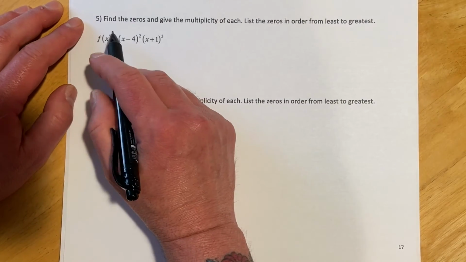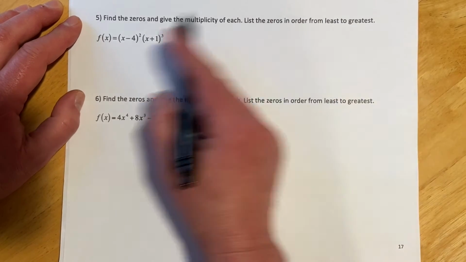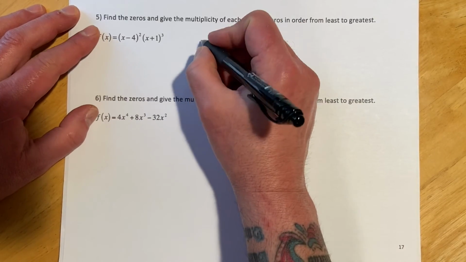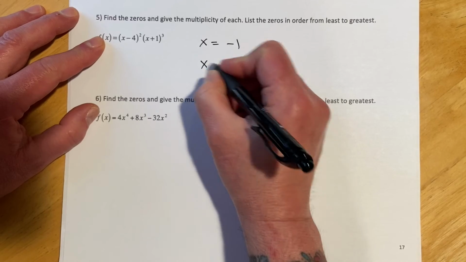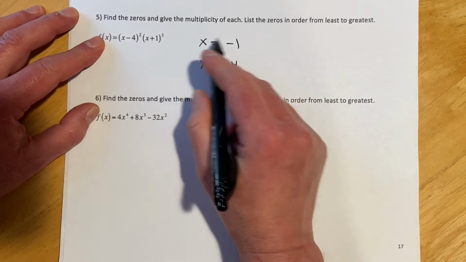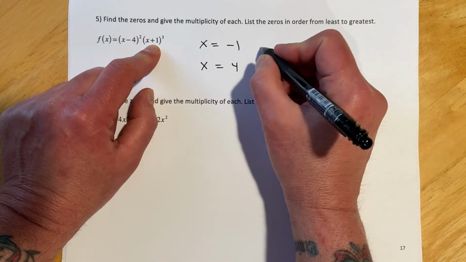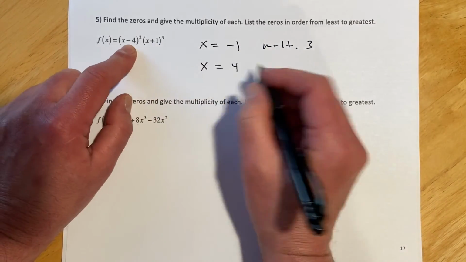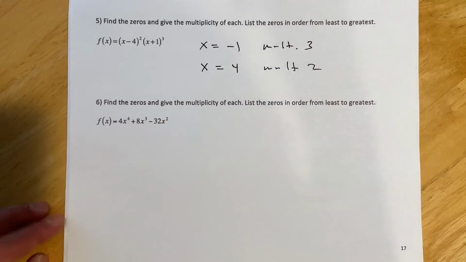Okay, so this one is: find the zeros and give the multiplicity of each. List the zeros in order from least to greatest. So here we have a zero at 4, and we're going to have a zero at -1. So we'll do the -1 first, and we'll do the 4 second. Those would be my zeros, and then my multiplicity would be, that's a cube, so multiplicity 3 for the -1, and then 2 for the 4.